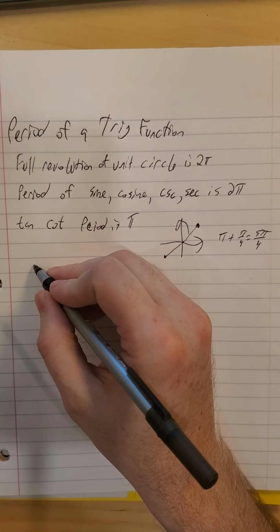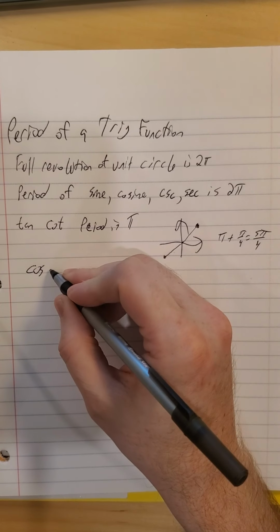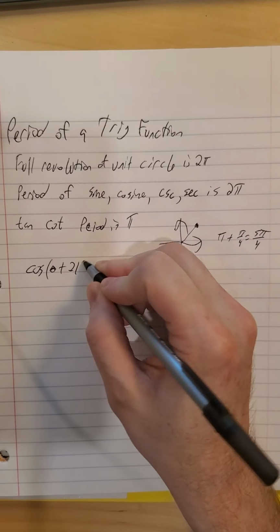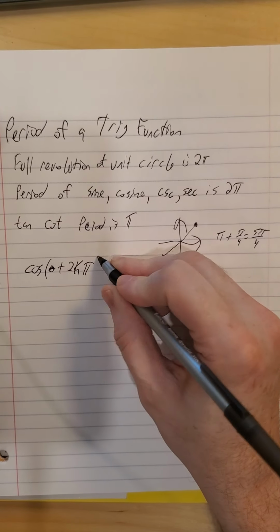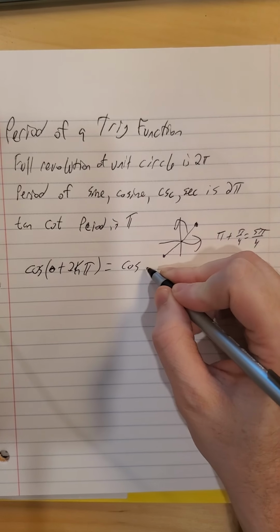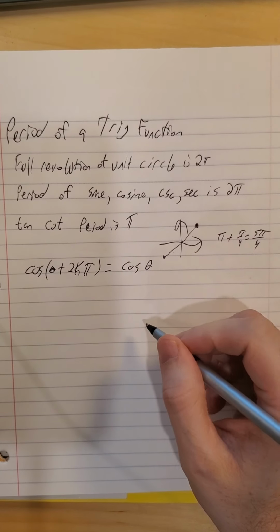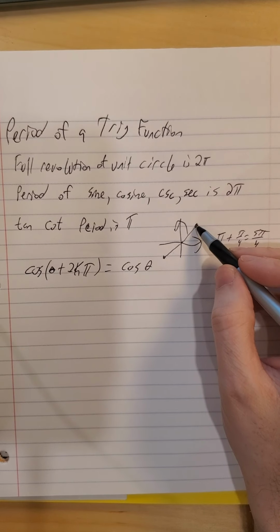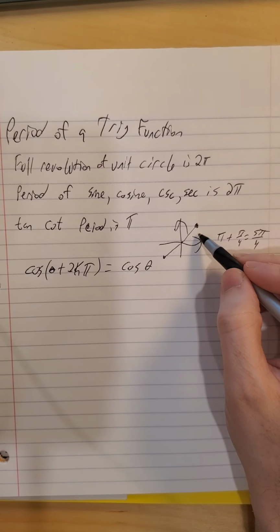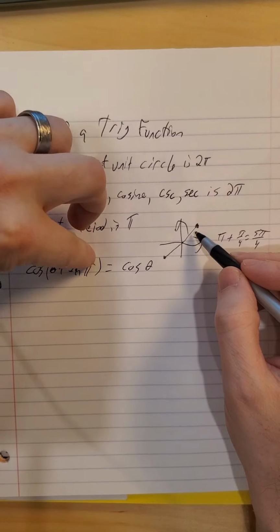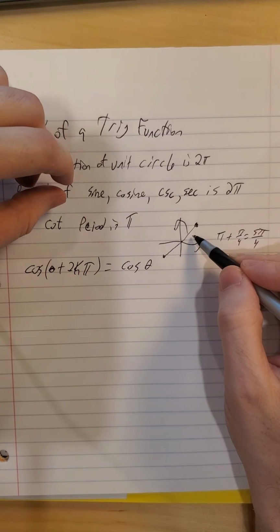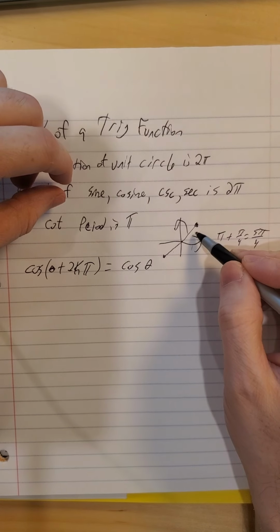So in other words, what we know is that the cosine of theta plus 2k pi is the same as the cosine of theta. So in other words, 45 degrees or 45 degrees plus 1 full revolution, or plus 2 full revolutions, 3 full revolutions.